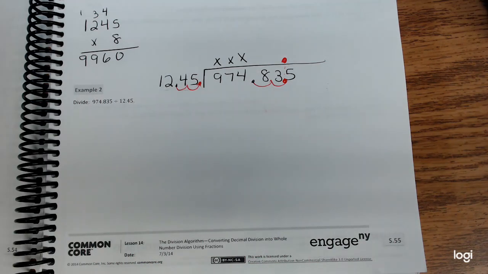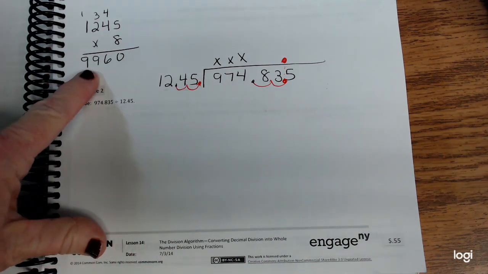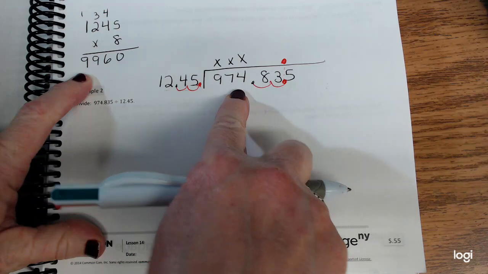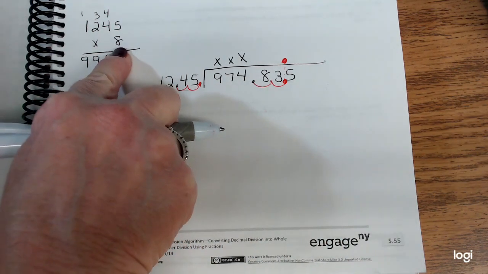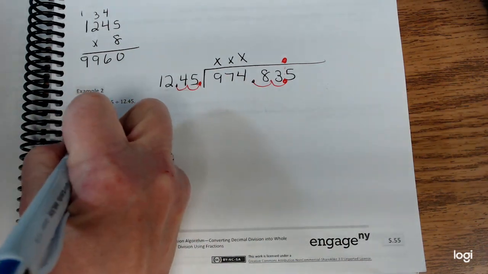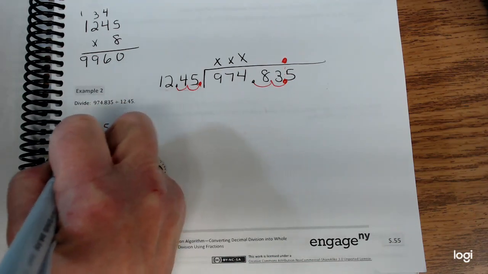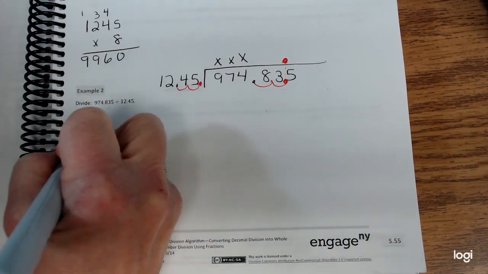Oh, look at that. If you notice, it's still too big. 9,960 was too big. I'm going to have to go smaller than 8. So we're going to come down here and we're going to have to go by 7. So go ahead and multiply that one for us.